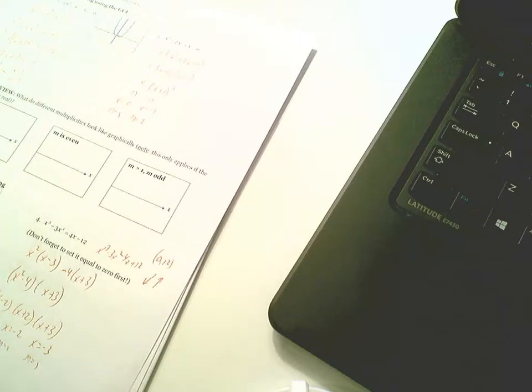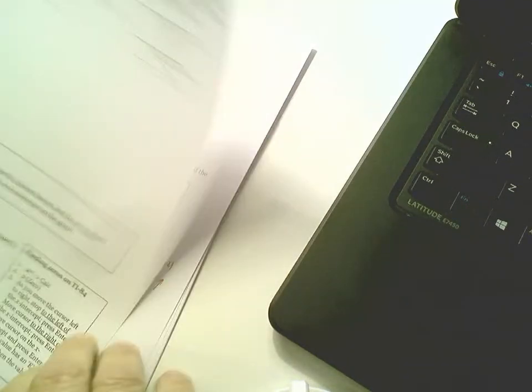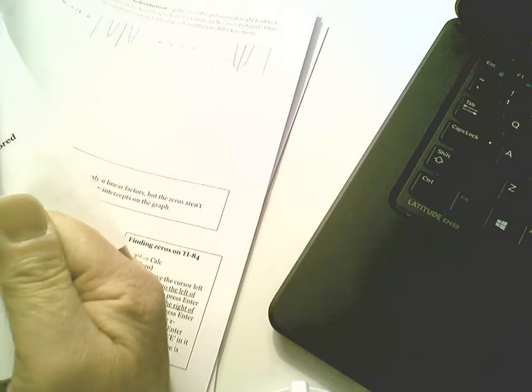Now, sometimes what we'll have to do is a little bit more complicated. Give me 1 second here, just as I move a few pieces of paper, excuse me.